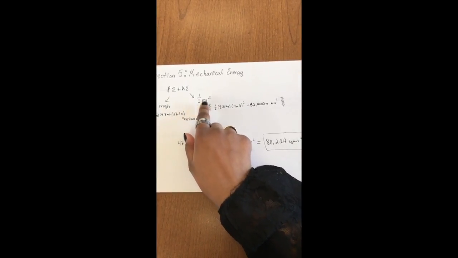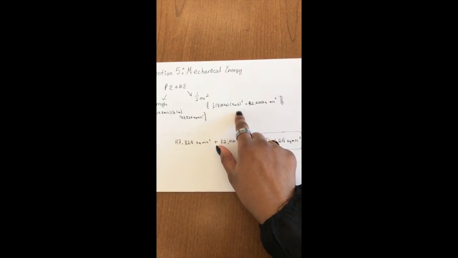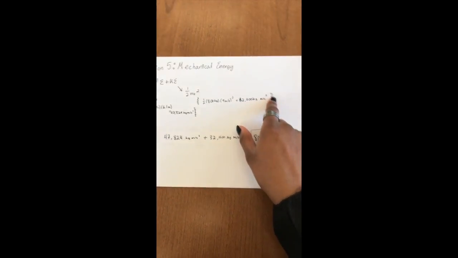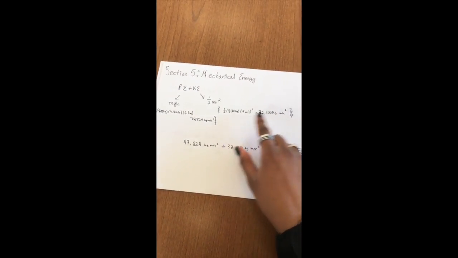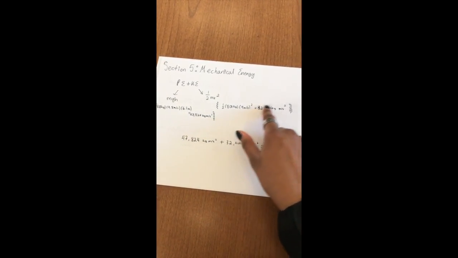Same thing for kinetic energy, we're going to have 1/2 times 800 kilograms times 9 meters per second squared, which will all equal 32,400 kilograms meters per second squared. Notice how both kinetic energy and potential energy use the same units as the other. That's going to be important when finding the mechanical energy.